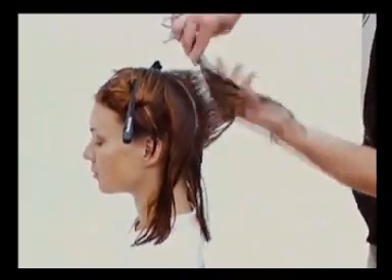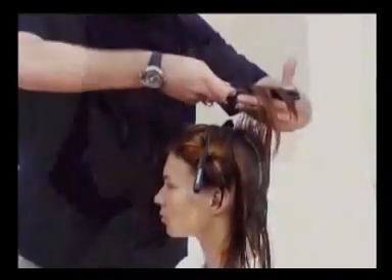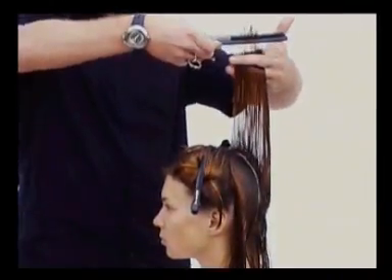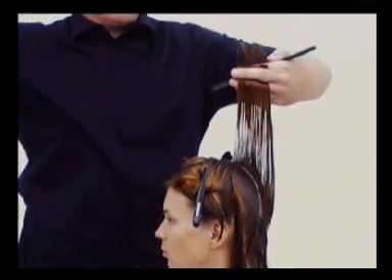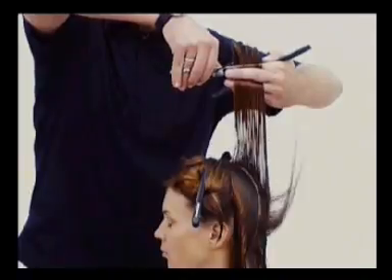With the head upright, the section is combed at 90 degrees to over-directed, and cut to follow the guideline.